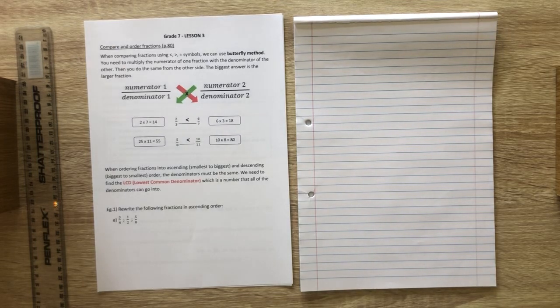Good morning, grade 7s, and welcome to lesson 3 of your work this term. In this lesson, we will be continuing with fractions and we will be focusing on comparing and ordering fractions.